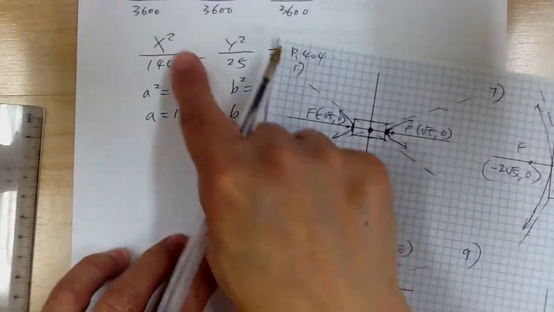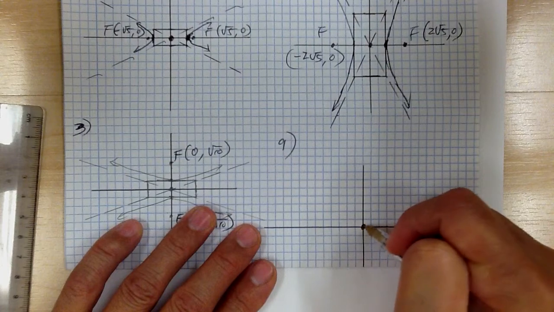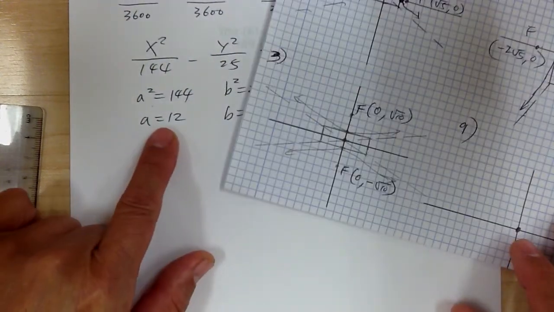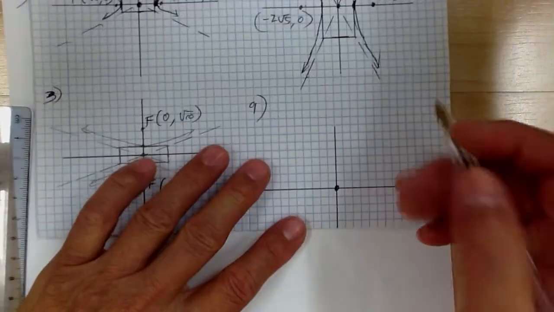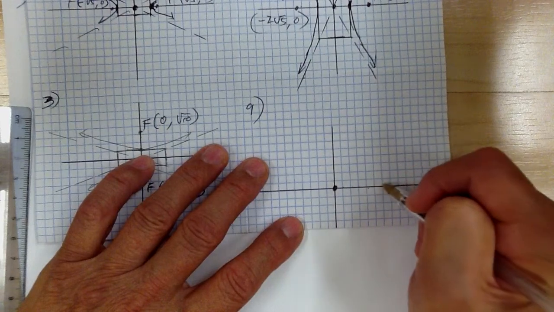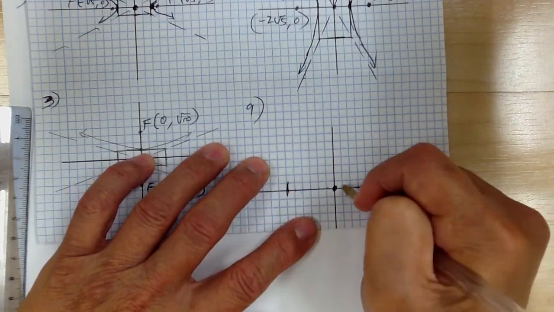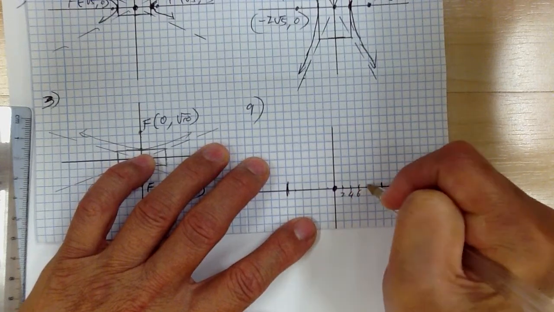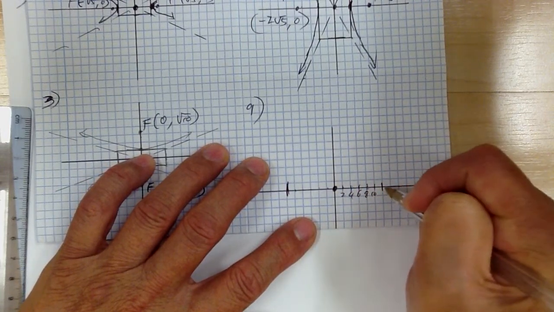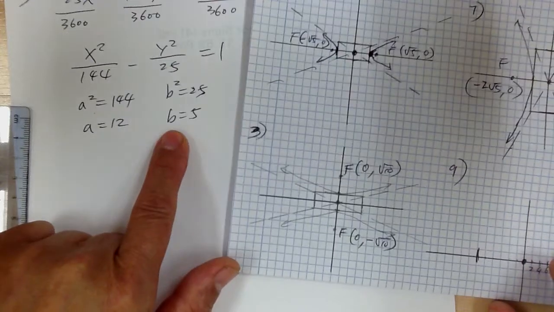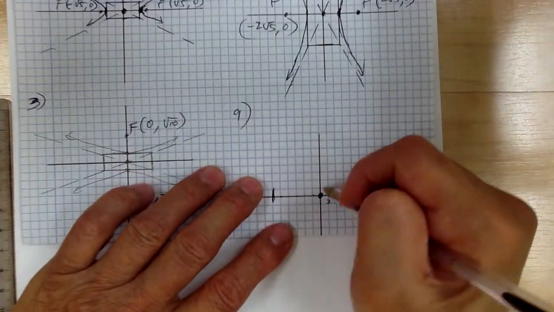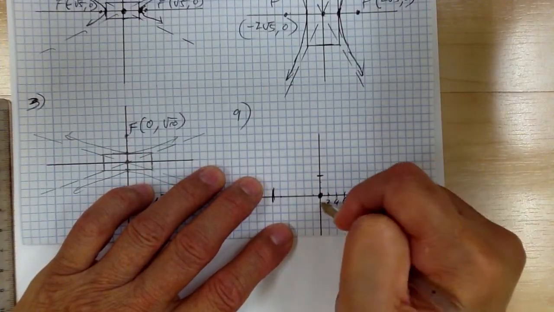Okay, so from here, the center is going to be at 0, 0. Okay, so that's center. The box is going to be 12 in the x direction. Okay, so each of these is equal to 2. And then y direction is going to be 5, so it's going to be right over here.